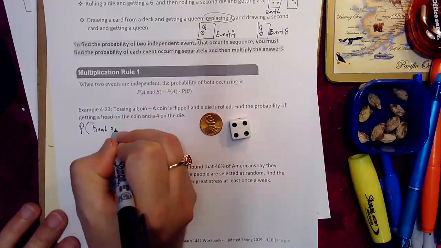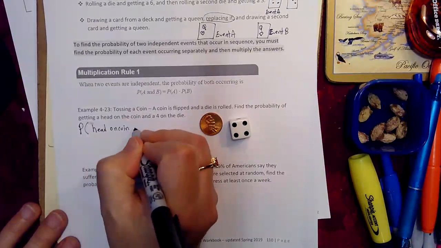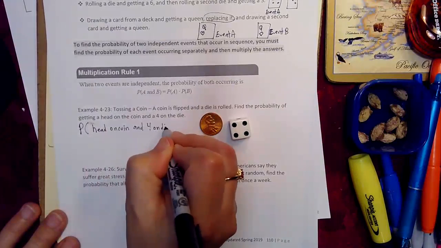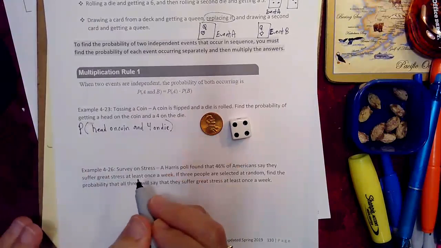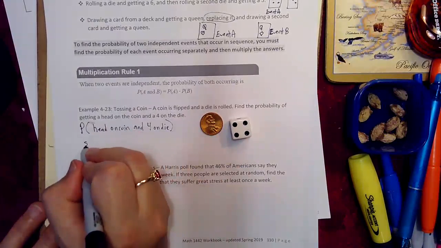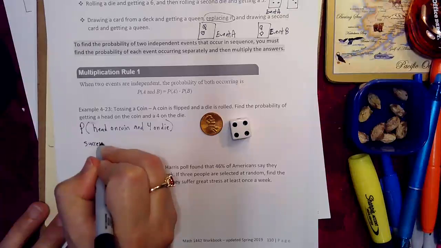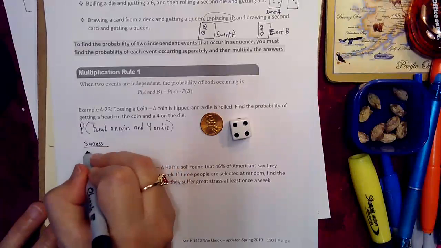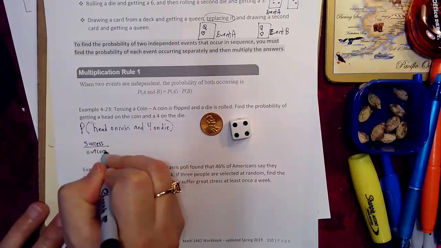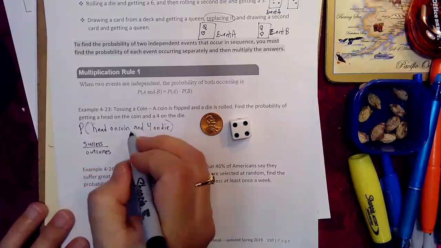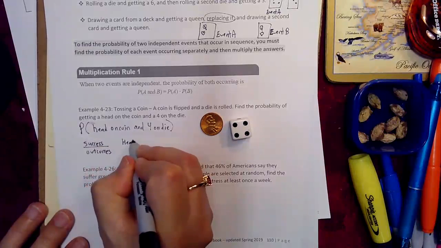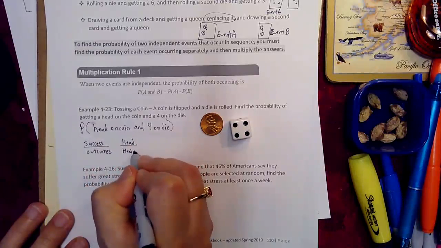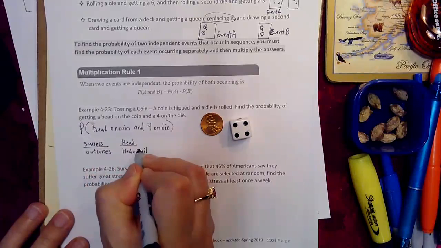So we want a head on the coin, and we want a 4 on the die. And remember how they treat the idea of success. You're getting a head, so that is considered success over your outcomes, which is a head or a tail.